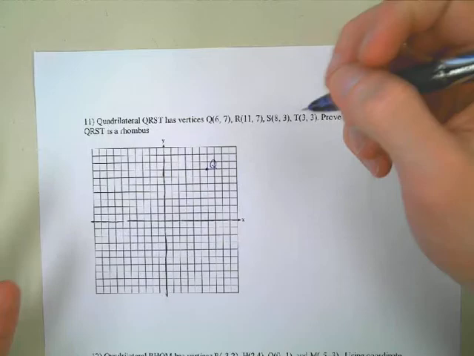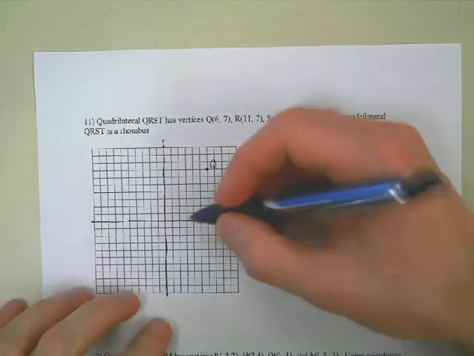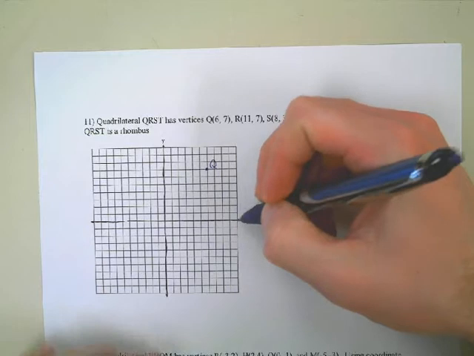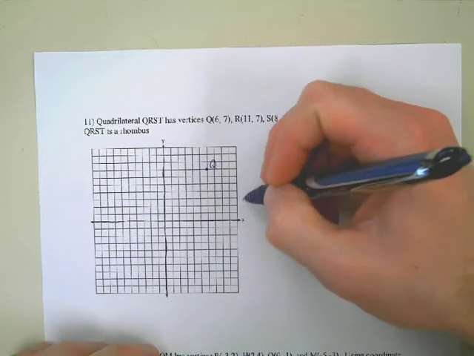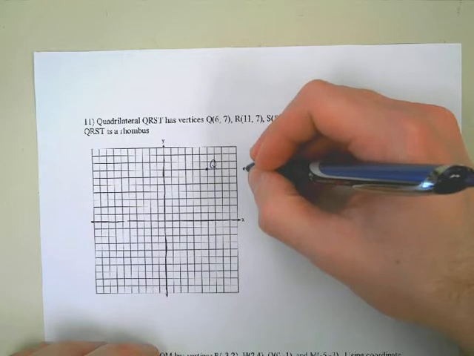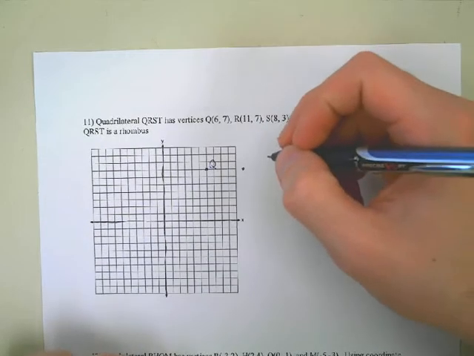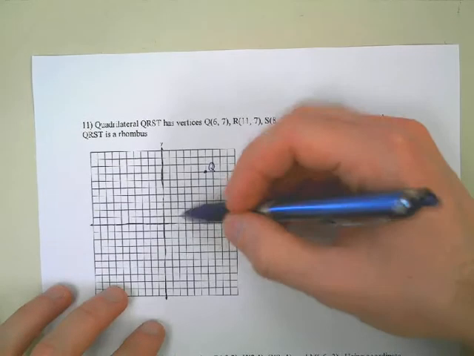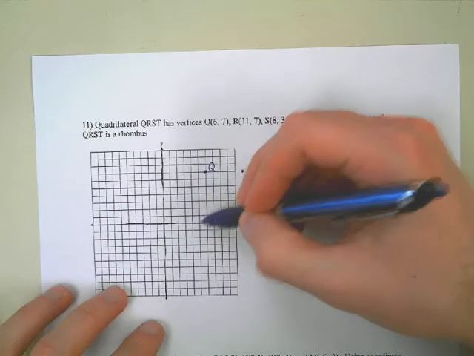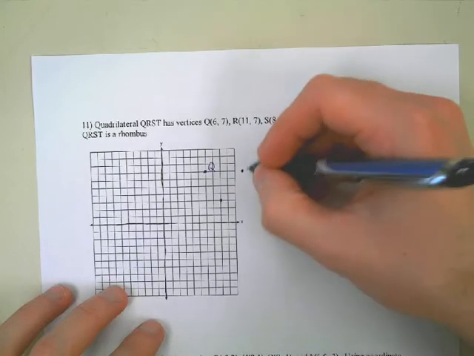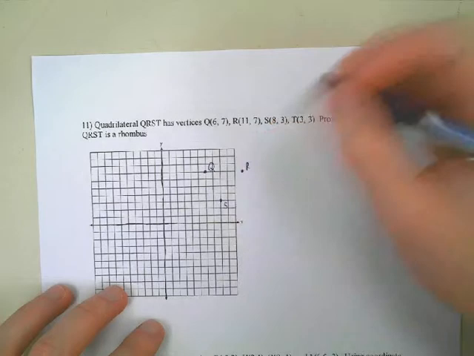Ugh, and R is not going to fit. Well, isn't that just great? Alright. T is 3, 3.